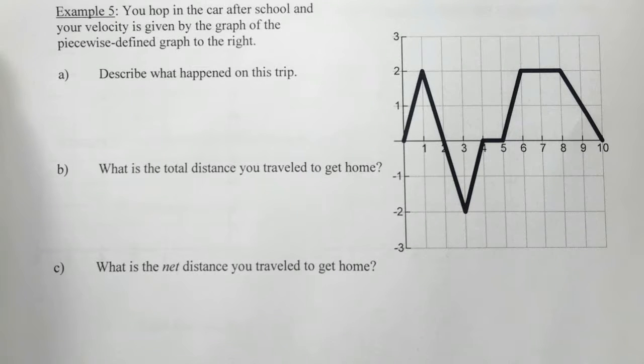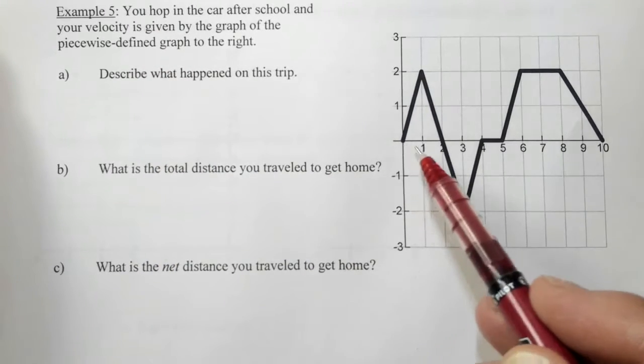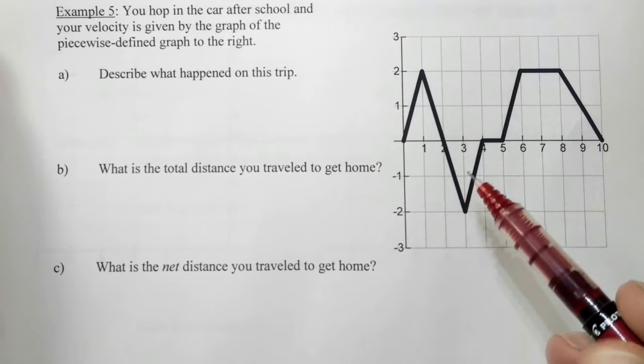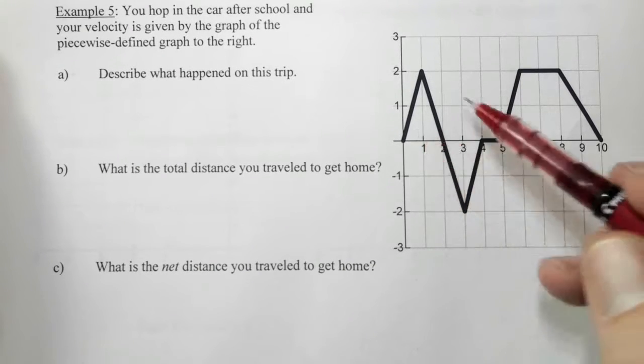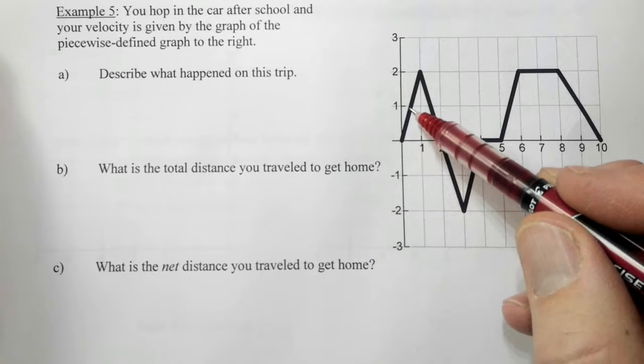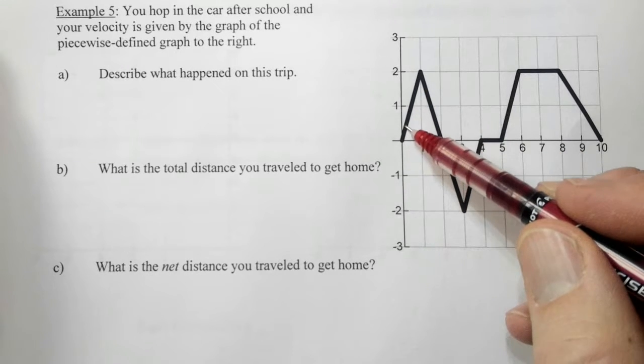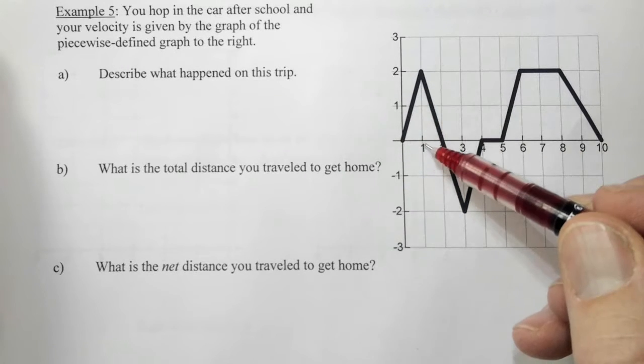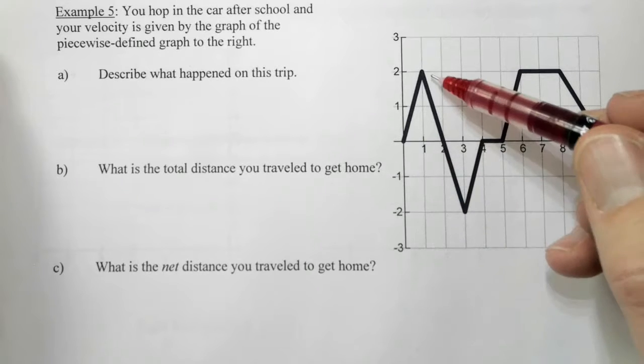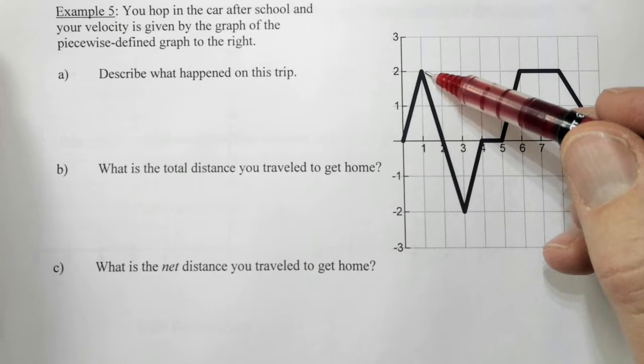Well, there's lots of things that you could say happened. So again, I'm just going to throw one out there. You're leaving school, so the bell rings right at this point, and you are out the door right as the bell rings, and you hop into your car, and you have positive increasing velocity. So you are out of the parking lot, you are on your way home. At the 1 minute mark, you notice that you forgot your calculus homework at school. So you've got to go get it.